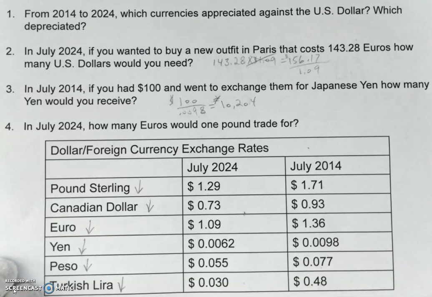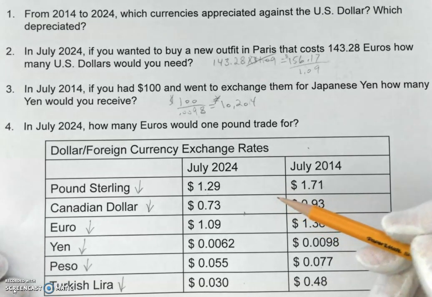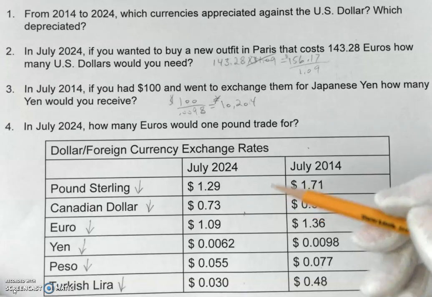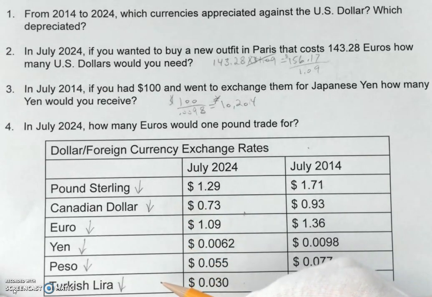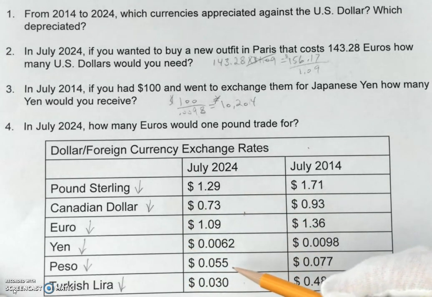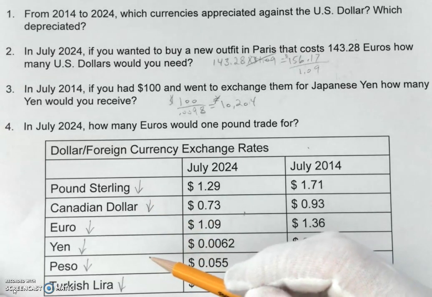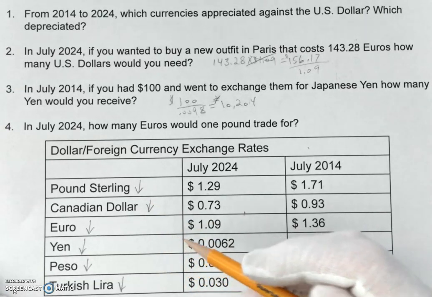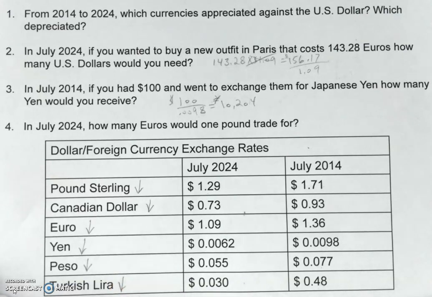It says, in July 2024, how many euros would 1 pound trade for? This table here tells us how each of these currencies trades in dollars, but it doesn't tell us how they trade for each other. But we can easily derive that. And the best way to do this is to think again about a traveling scenario.